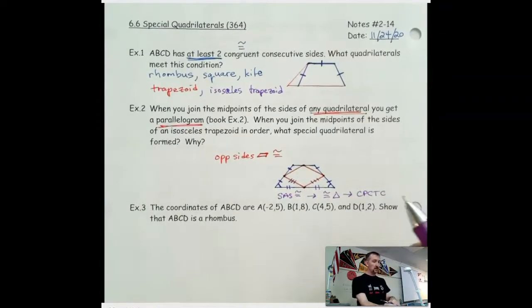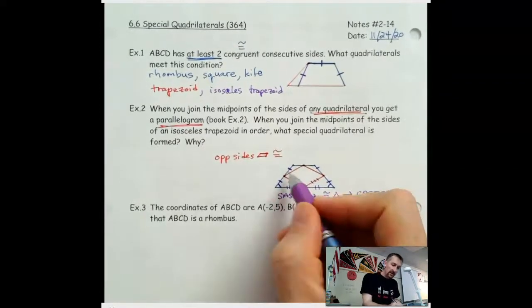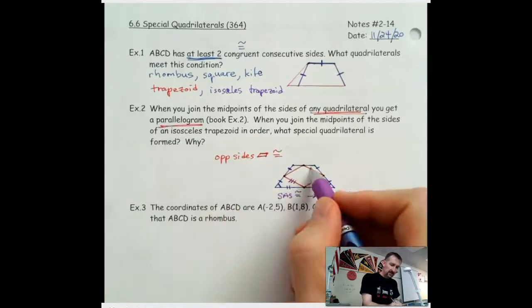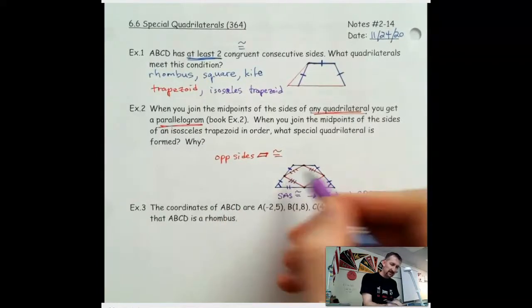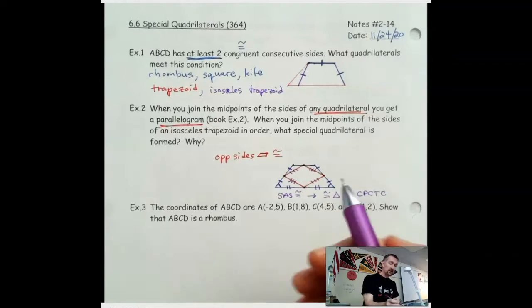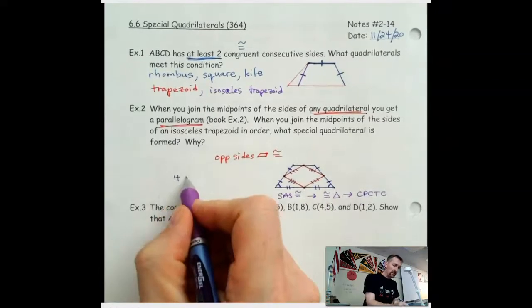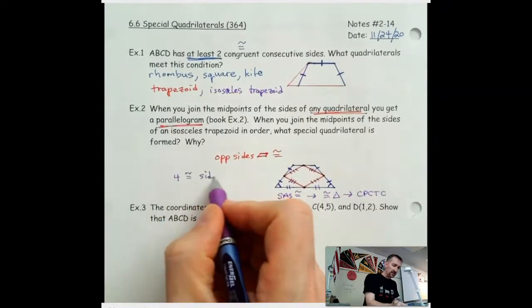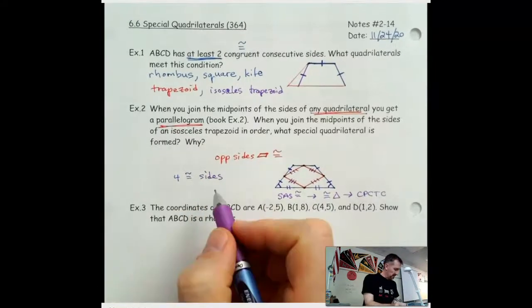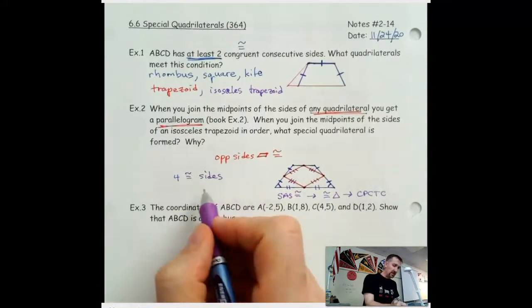Okay? So, and we know it's a parallelogram, so opposite sides are congruent, so we know that that side's congruent to that side. So, four congruent sides, and that means it's going to be a rhombus.